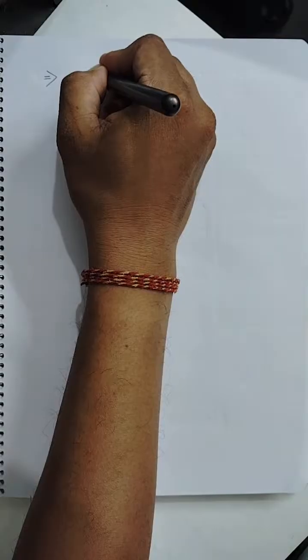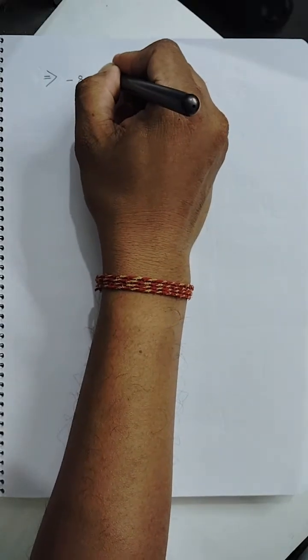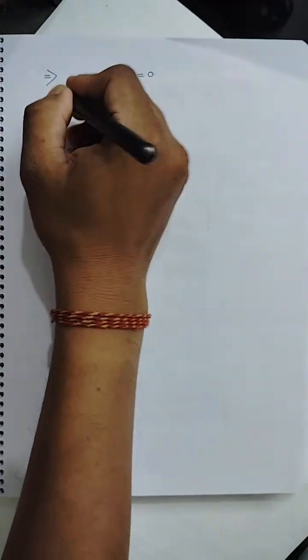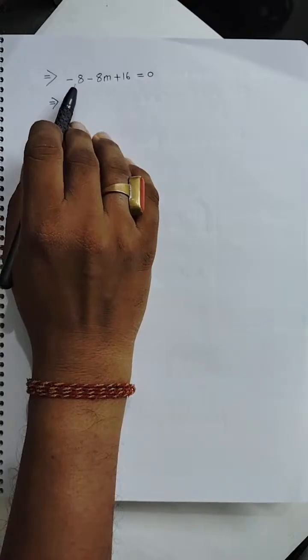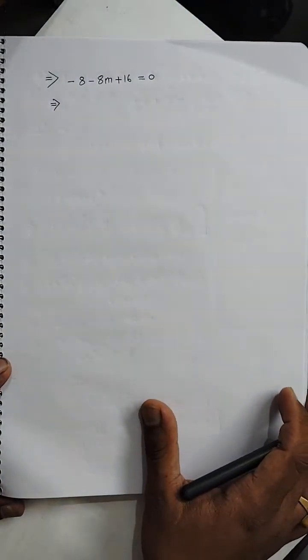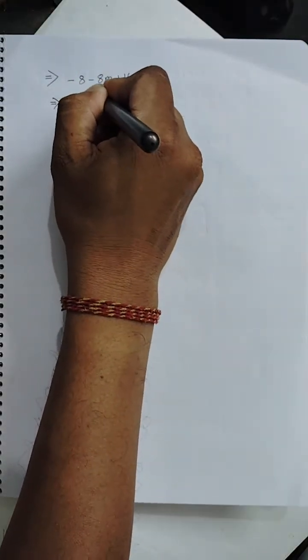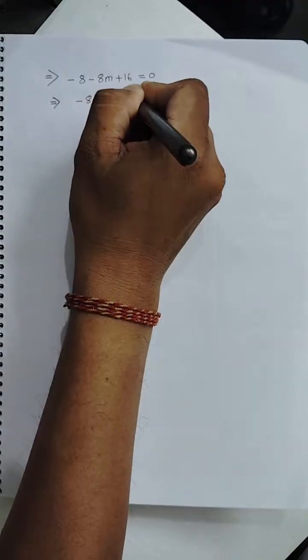Okay, so I will write minus 8m plus 16 equals 0. Okay, so we have minus 8 and plus 16. So 16 minus 8 is 8. So minus 8m and plus 8.